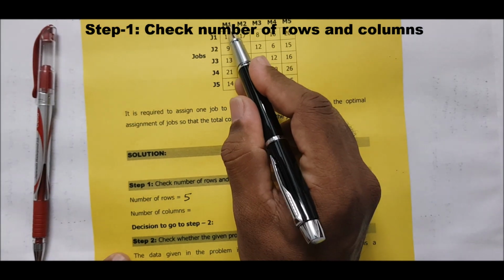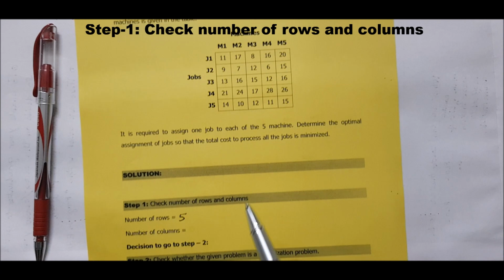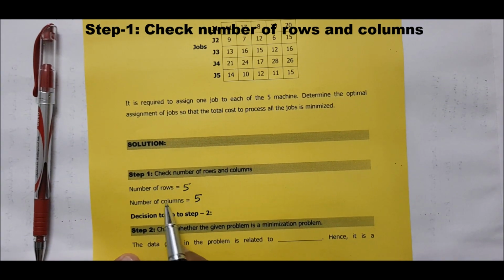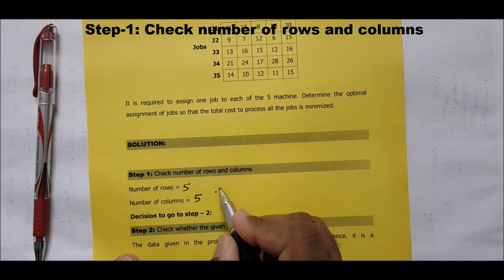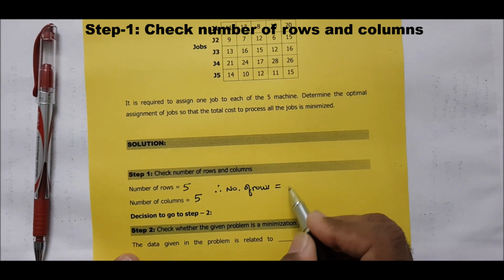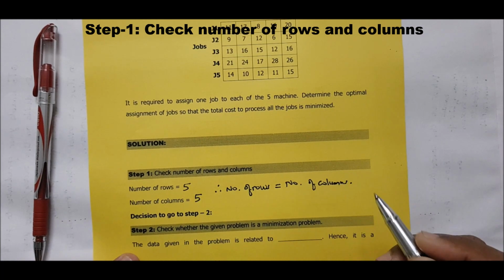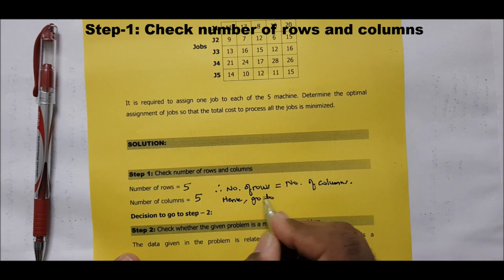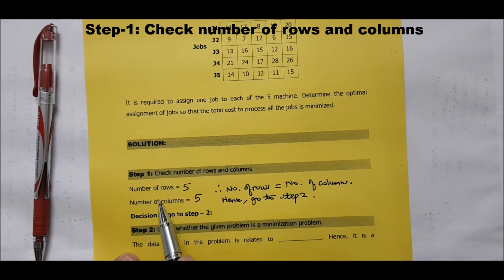The number of columns is 1, 2, 3, 4, 5, so automatically I am marking it as 5. So number of rows equals number of columns. Hence, go to step 2. This is step 1.